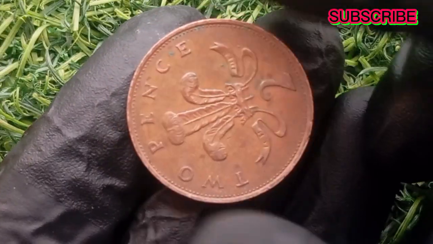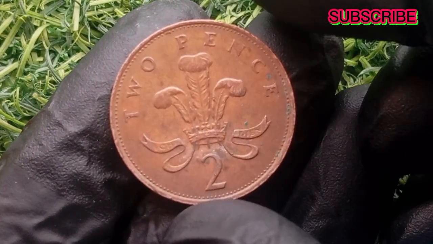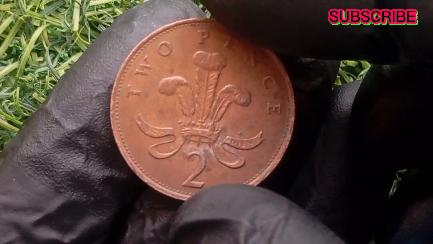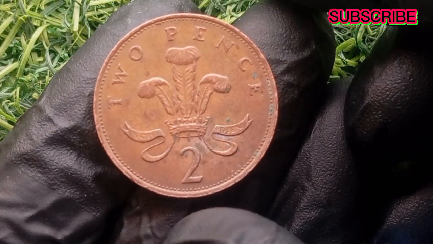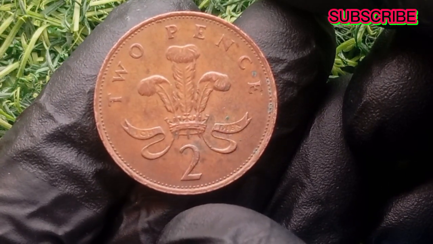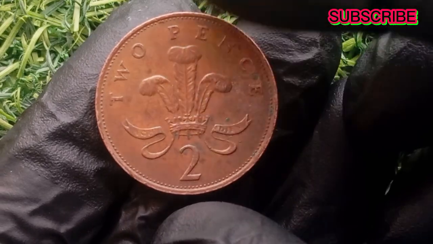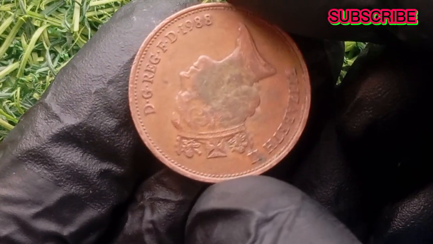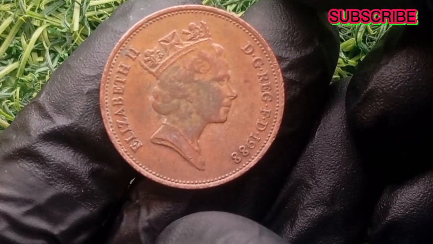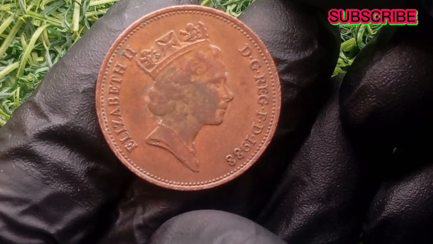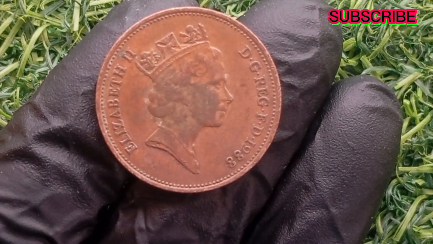They pass through millions of hands and silently witness history. The 1988 2p coin existed during the Cold War's final years, rapid financial globalization, and the technological shift toward digital banking, yet it remains a tangible physical artifact of that moment.